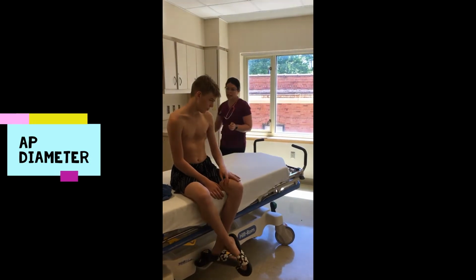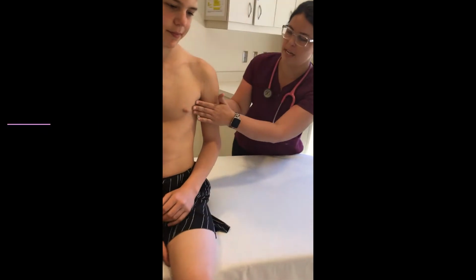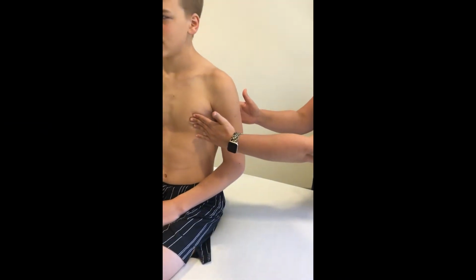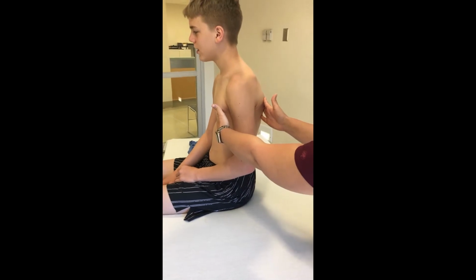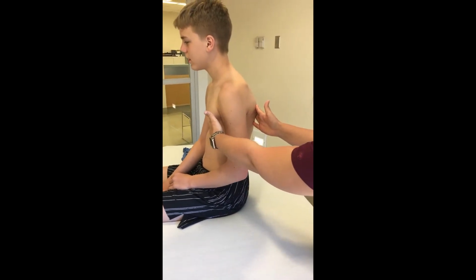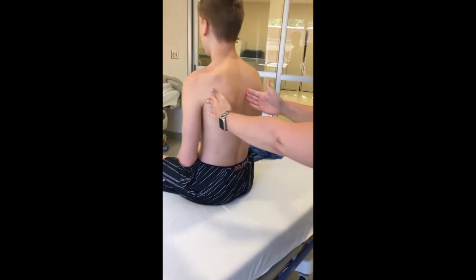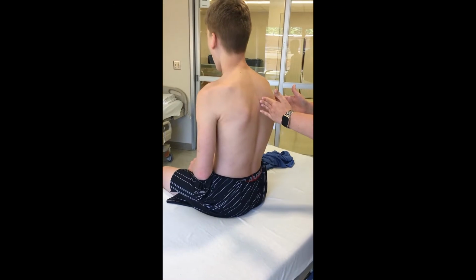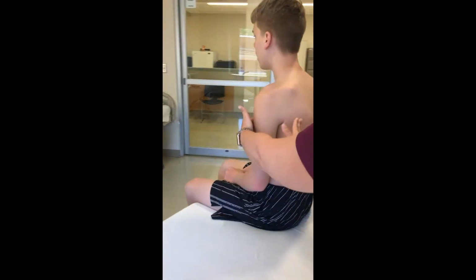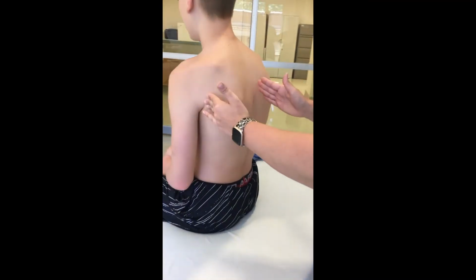So initially I am going to, just keep your arms, I am assessing my patient's anterior, posterior, and the ratio should be 1 to 2. So 1 to 2.